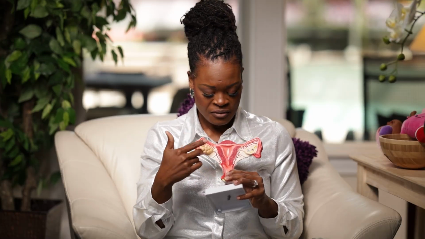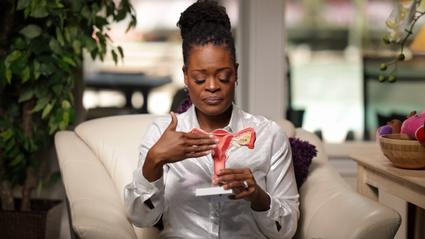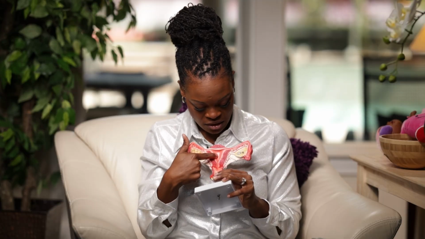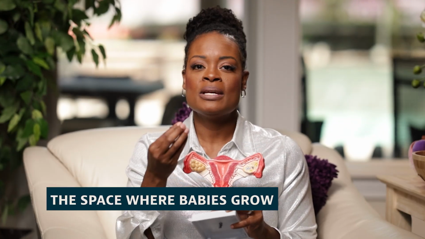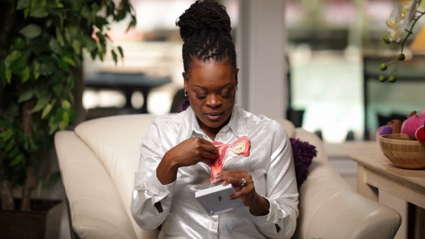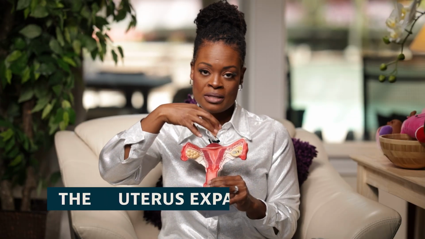And so I want to show you a little bit on our model today of what it would look like if we had to cut open, like cut your uterus in half. This is what it would look like. This is the vaginal area here. This specifically is the uterus. There's a space, this light peach looking area inside of the uterus, and that area is a space where babies grow. That space literally is like air. It's open, like literally an open area. And so as your baby grows, this uterus expands to fit the size of your baby.